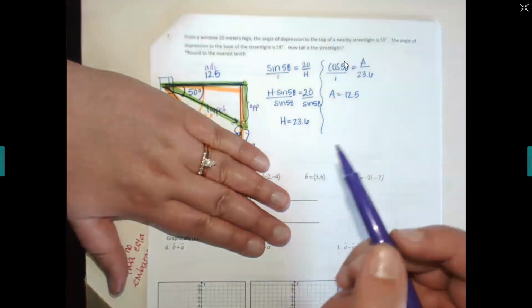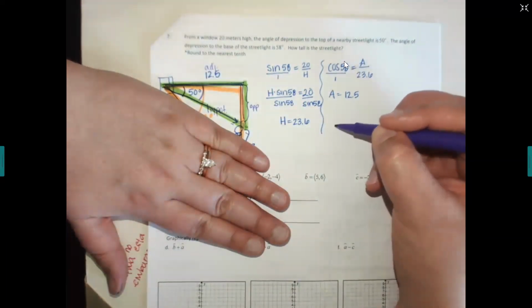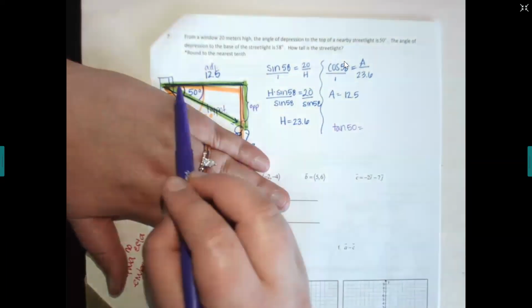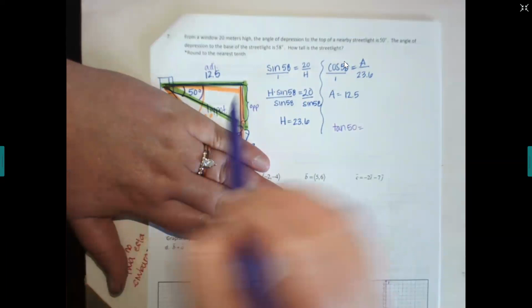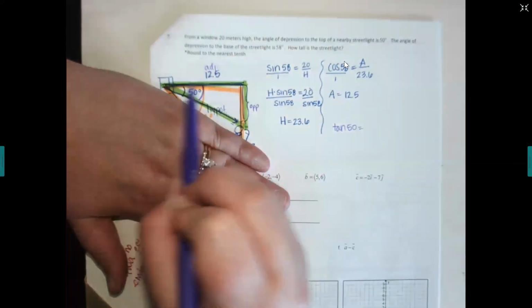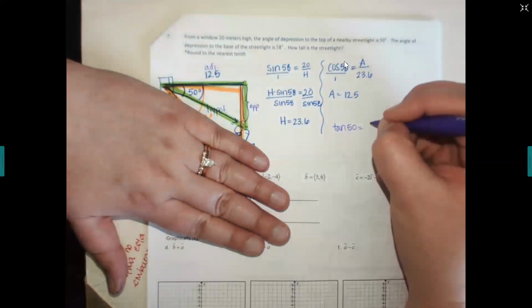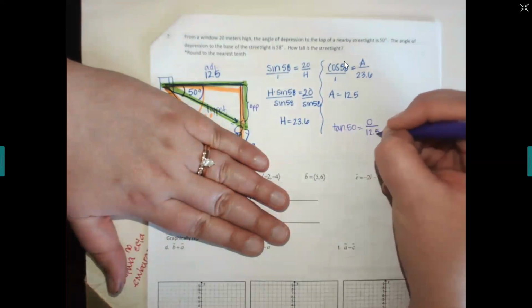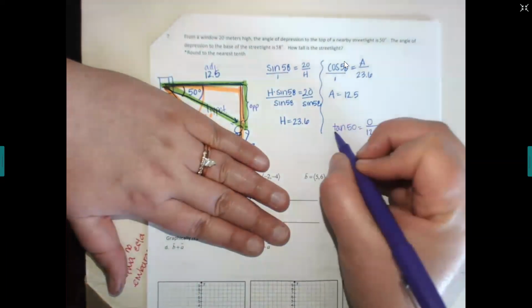Well, then I'm going to use tan. Here's why. Remember that tan is opposite over adjacent. So I know tan of 50 is opposite, which is what I'm looking for, over the adjacent, which I know is 12.5. So we'll do opposite over 12.5. And then from there, we're just cross multiply.